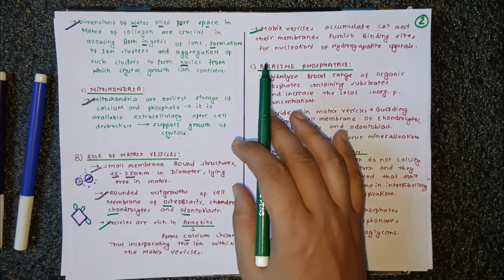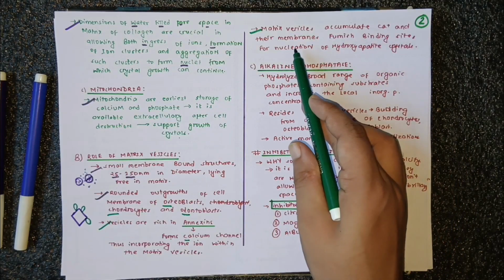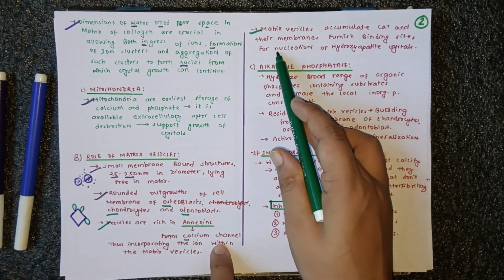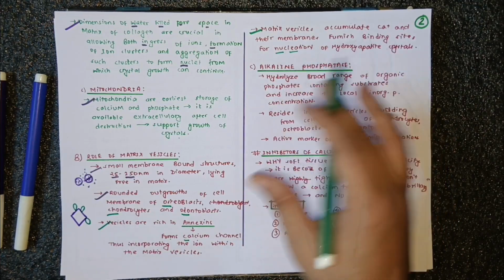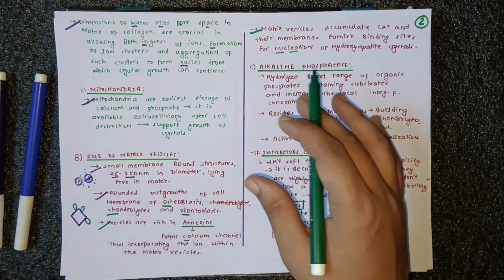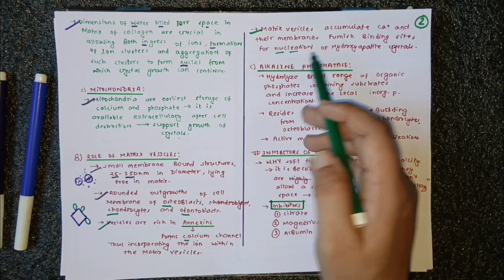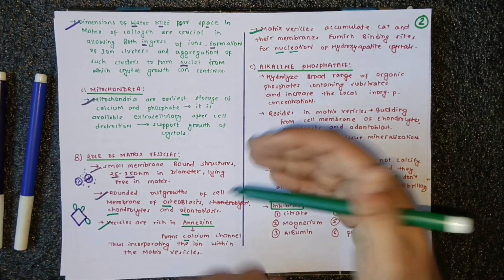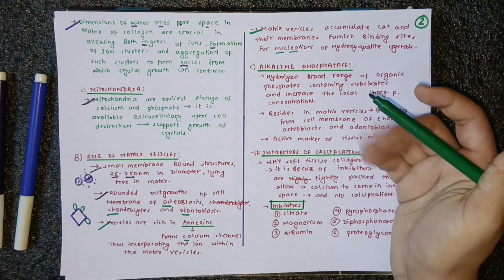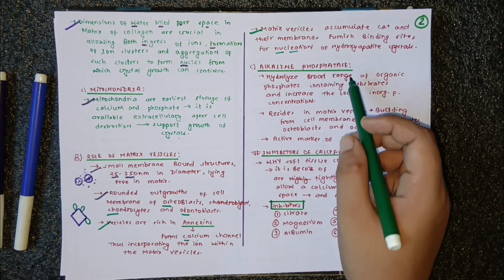There are also other chemicals that furnish the binding site on the membrane, and they form the nucleation. So here also we can see the nucleation. All those theories are quite interrelated with each other. So there is internucleation, there is cluster formation of the hydroxyapatite crystal, and that finally leads to the mineralization. After that, the third theory is the alkaline phosphatase theory.